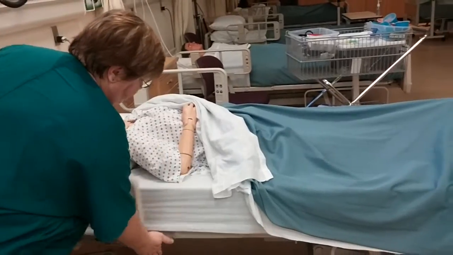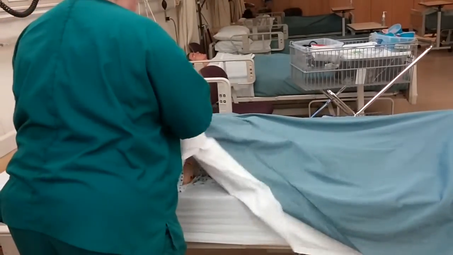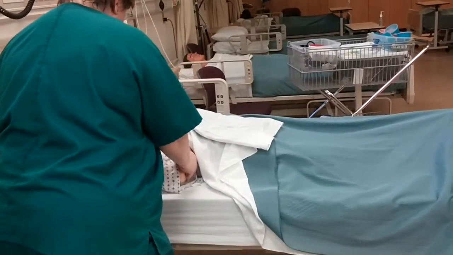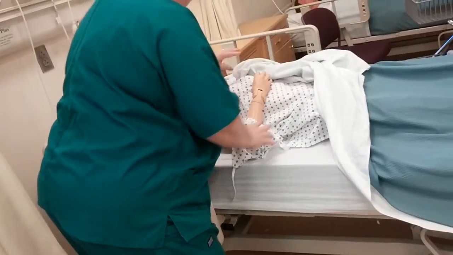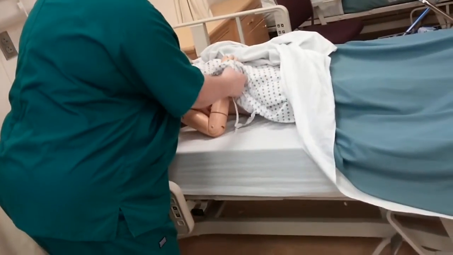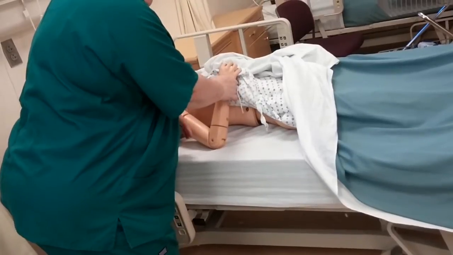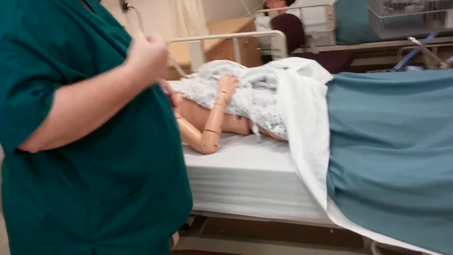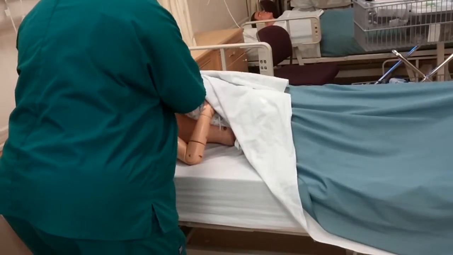Then remove the gown from the affected side and dispose of the gown into the soiled linen container. Again, keeping the person covered as much as possible without moving that arm. We'll move it back so you can see. Without really moving that arm much, I can take that gown completely off. I didn't move that arm because this arm is affected. It's probably painful. And then I can keep them covered to a good point.